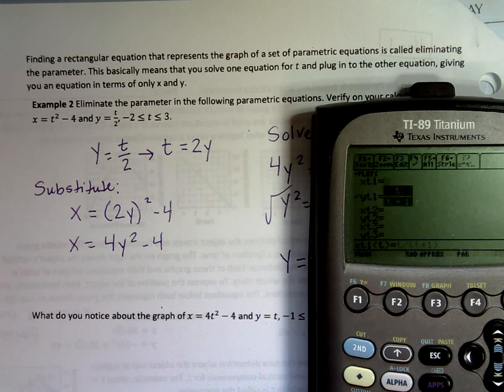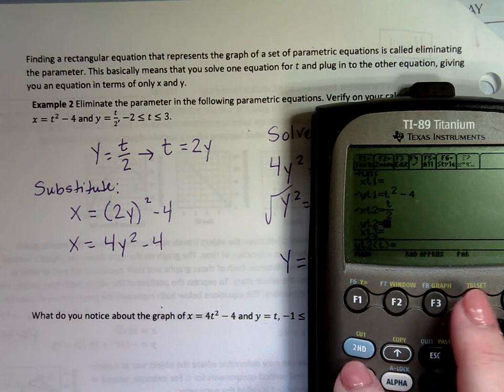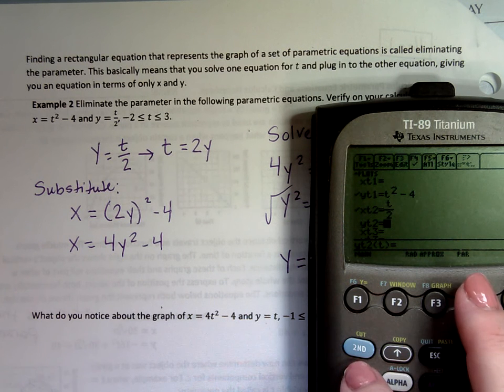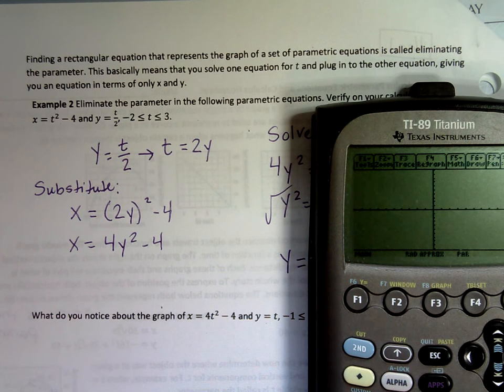In your y equals, you're going to put in your x. See how it has an xt1 and a yt1? Your xt1 is going to be, and you literally have a t button. Your t button is next to the z, next to the caret. So t squared minus 4. And then go to your yt1 and put in t over 2. All right, there you go. Then you're going to graph it. Here it is. Hit the graph button.